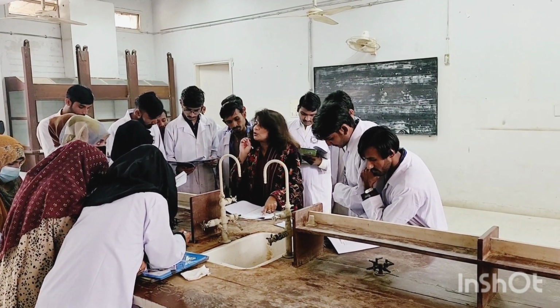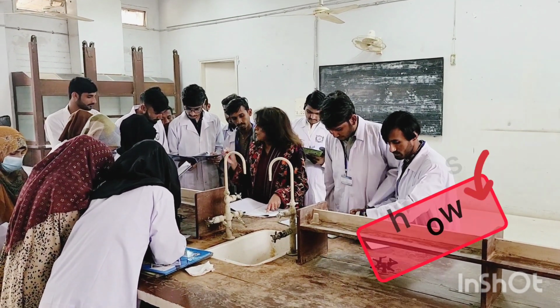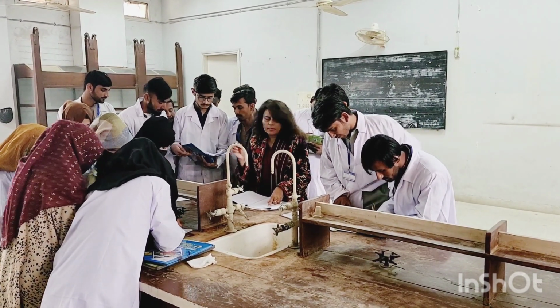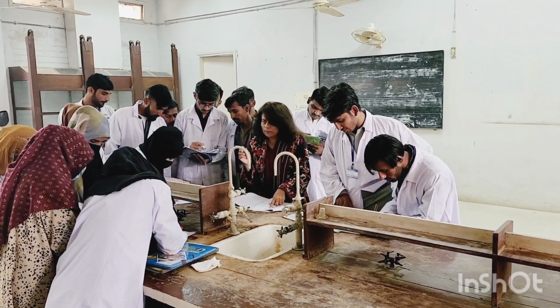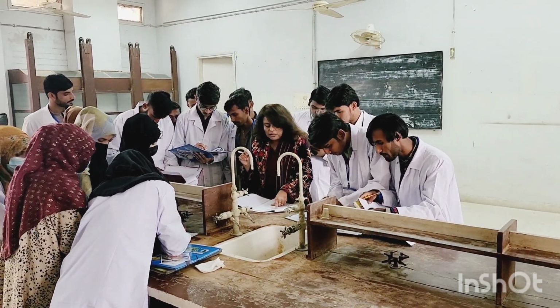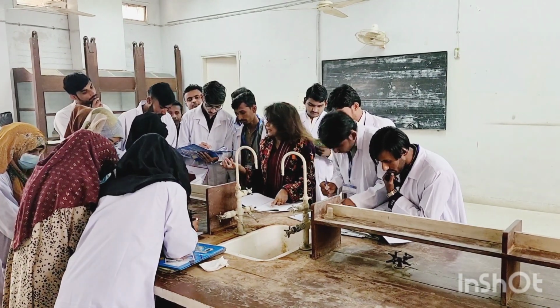It's not through. It's throw. Correct it right now. T-H-R-O-W. It is throw. Throws means it points out something on something. So it points out the general nature of your organic compound.